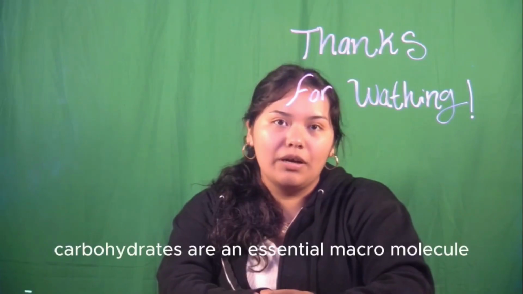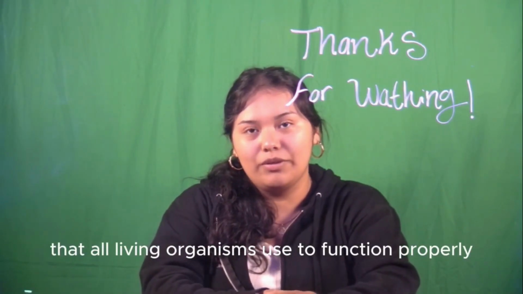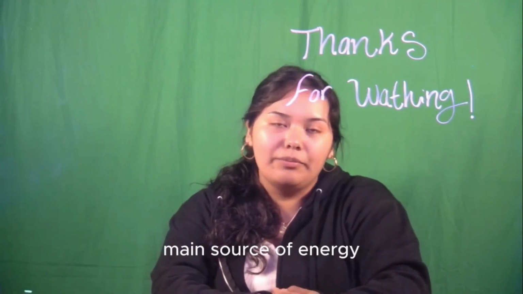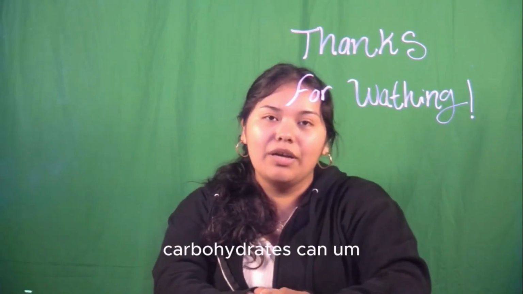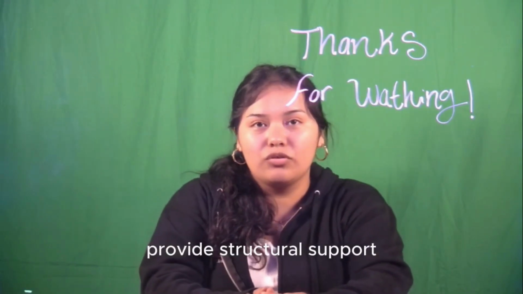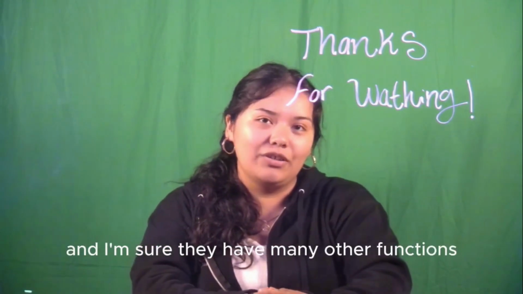To conclude, carbohydrates are an essential macromolecule that all living organisms use to function properly. They're an organism's main source of energy, but they aren't limited to this function. Carbohydrates can provide structural support, or they can induce cell signaling, and I'm sure they have many other functions other than that.